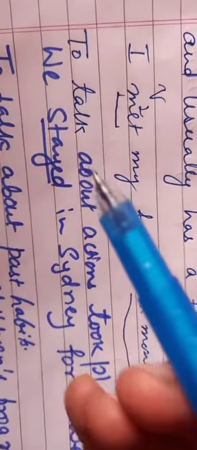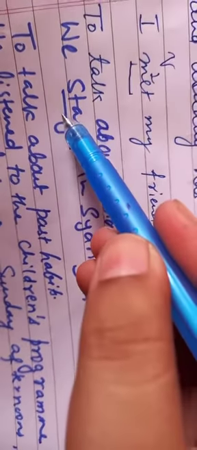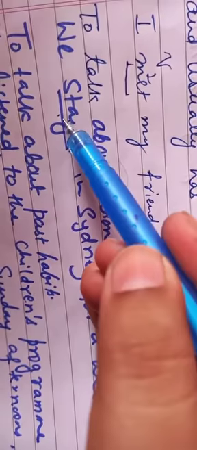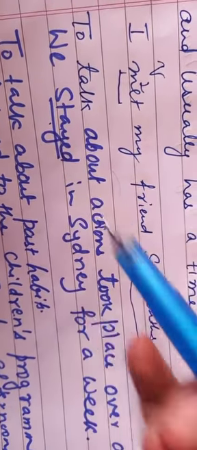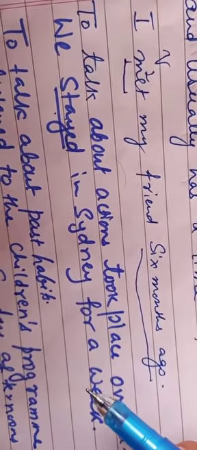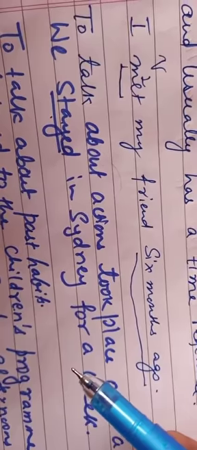And when we talk about actions that took place over a period of time, like we stayed, here stayed again refers to the action that happened in the past. It is the V2 form of the verb stay. Then in Sydney for a week. So that action already happened in the past and that is completed now.